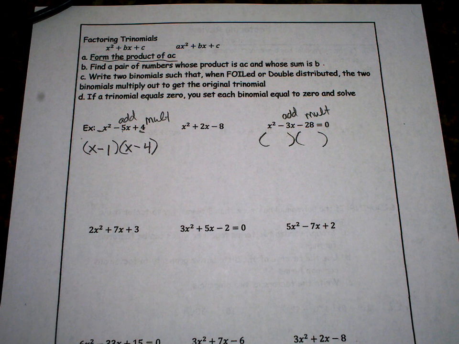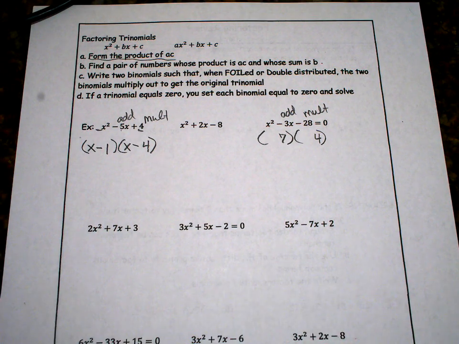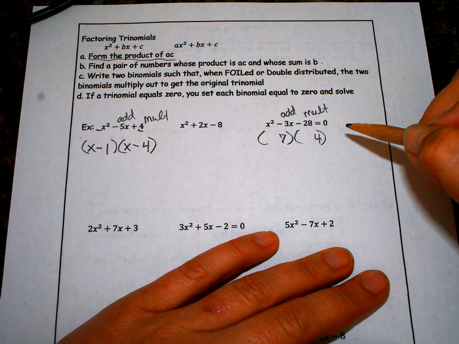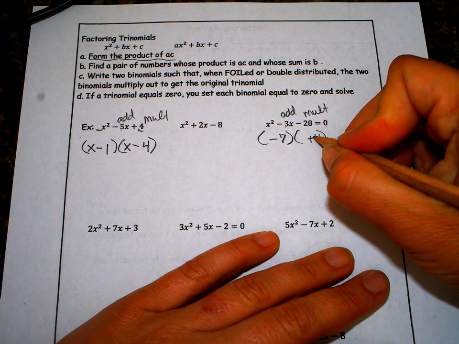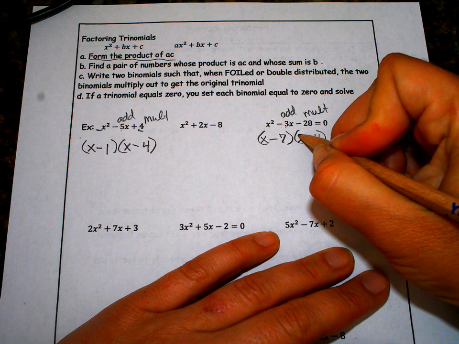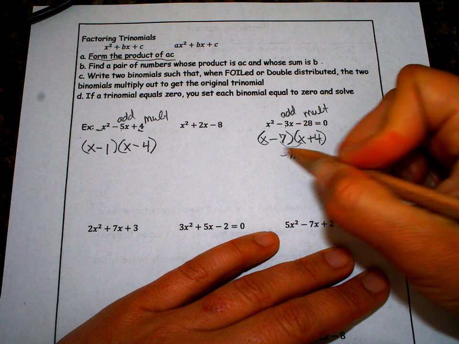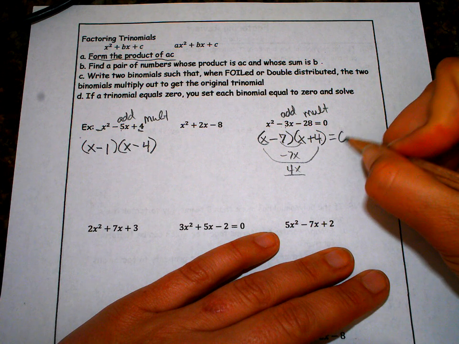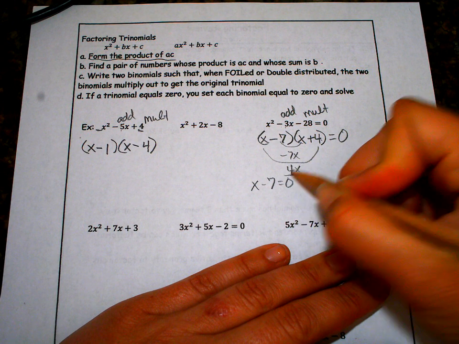Well, I got 14 times 2. That's not it. And I also have 7 times 4. So 7 times 4. Okay? Now, I want them to add up to a negative 3. A 7 plus 4 is 11. But a negative 3 could be made by a negative 7 and a positive 4. So I could check by saying, negative 7x and positive 4x. Does that make negative 3x? Yes, it does. So I know that I'm right. Now I'm going to do zero product property, where you set both binomials equal to 0.